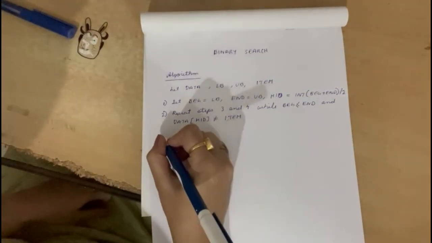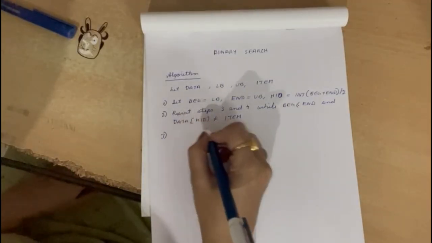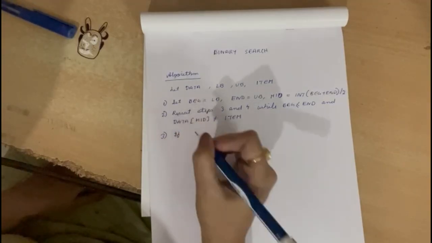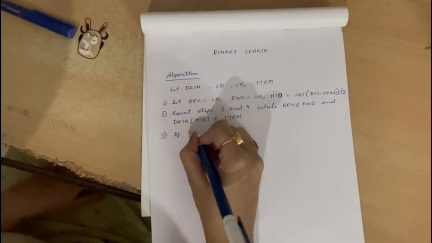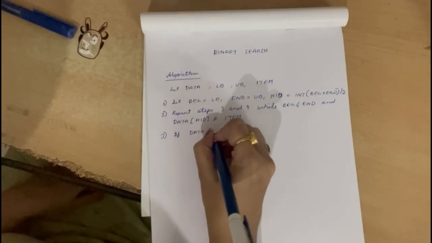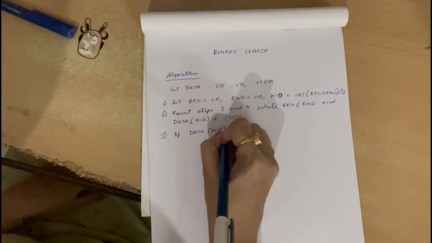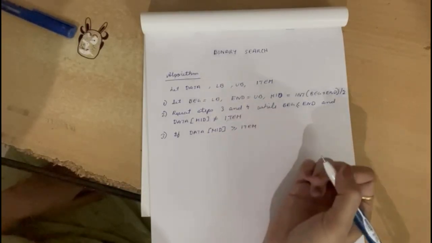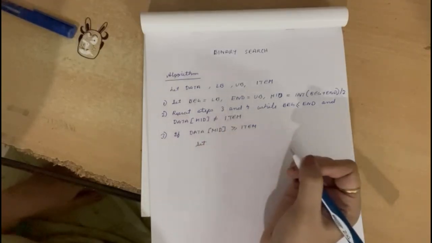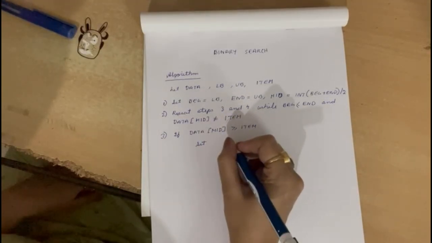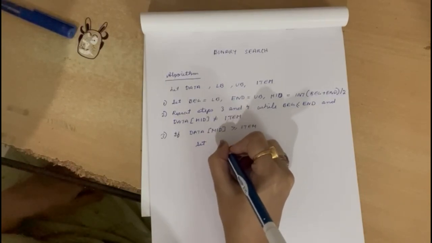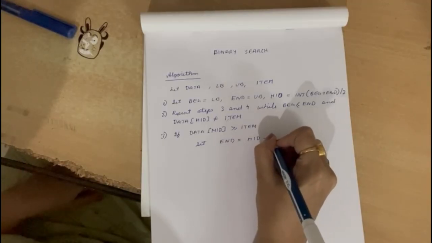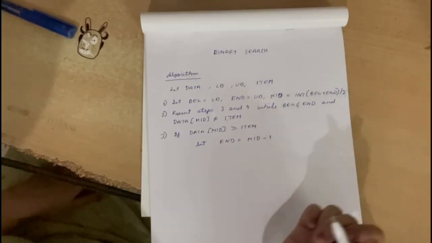Now let's see step 3. We repeat step 3 if both the conditions are satisfied. What is step 3? If data present at the mid location is greater than or equal to the item that we are trying to find, then we change the position of the end: end is equal to mid minus 1.